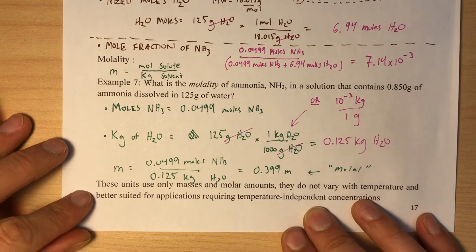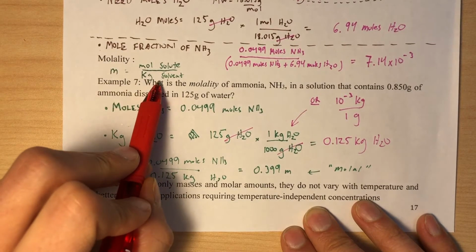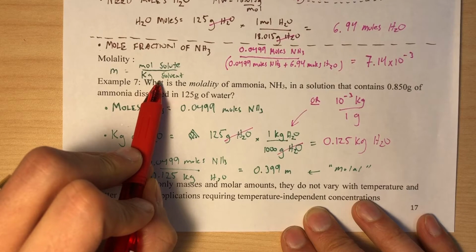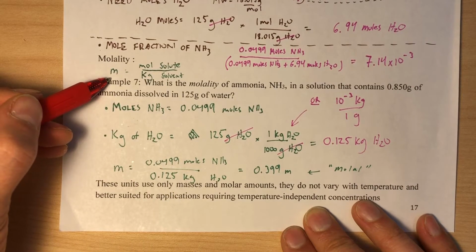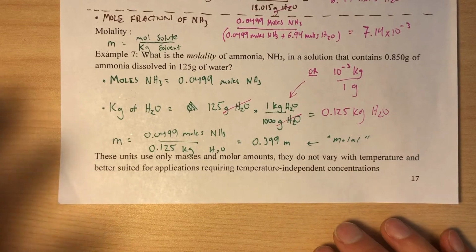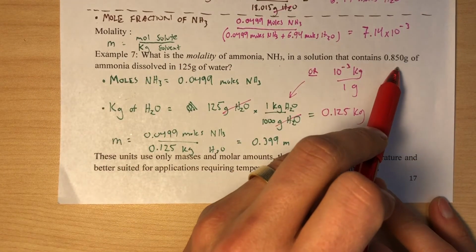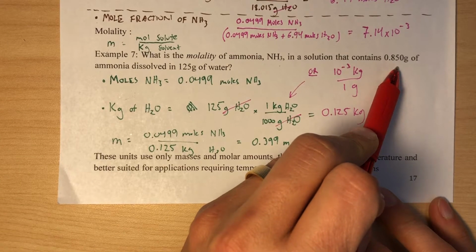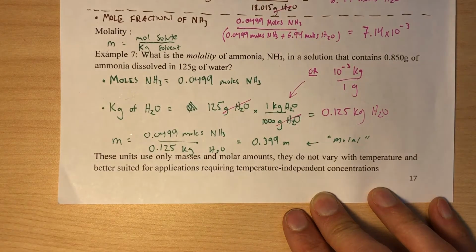Moving on, we have molality, which is defined with a small m as opposed to the capital M you see with molarity. And that's equal to moles of solute divided by kilograms of solvent. Molality is useful because it is volume independent, which means that it is temperature independent. Let's use an example of molality. What is the molality of ammonia in a solution that contains 0.850 grams of ammonia dissolved in 125 grams of water? The same example as above.